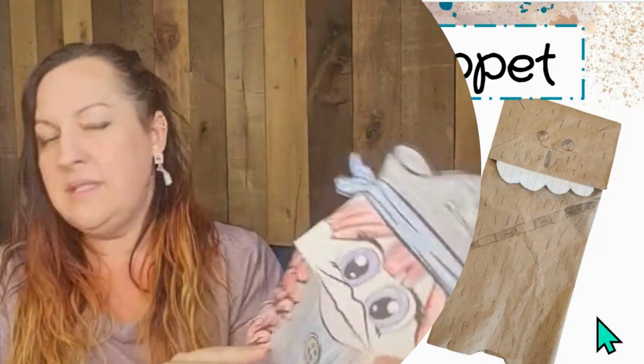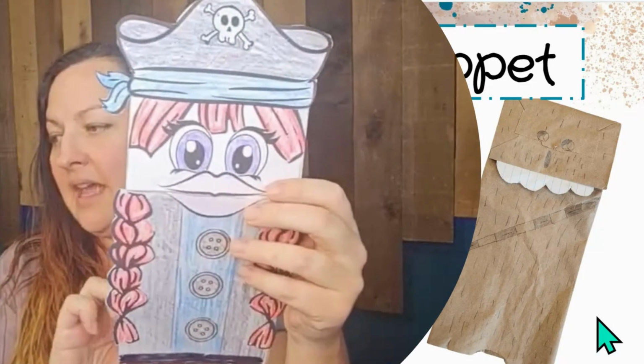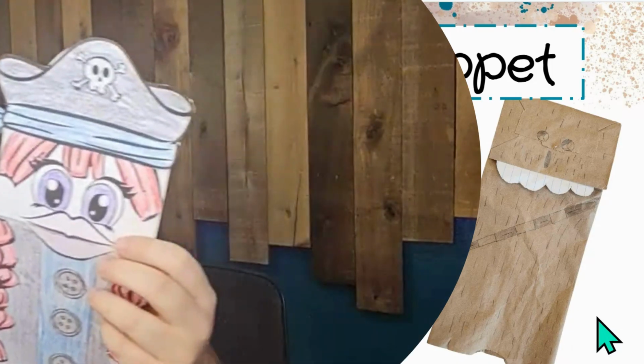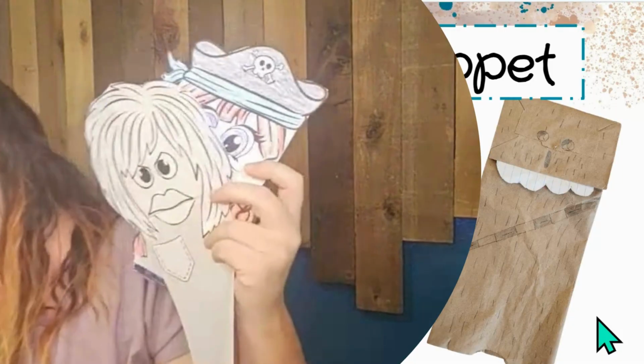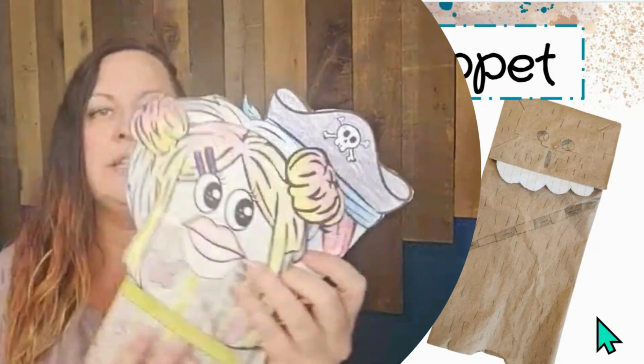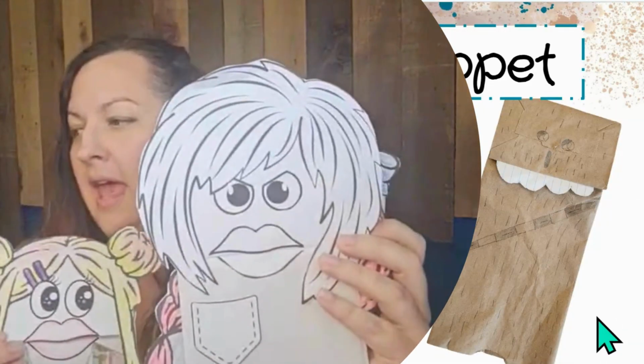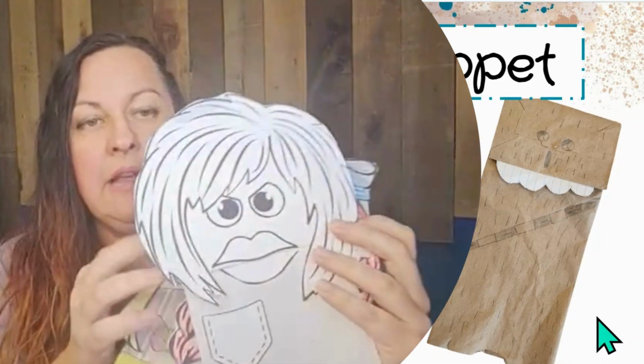It just comes in a kit with all of the eyes together, the lips. I've got mustaches, sunglasses, accessories, a bunch of different types of hair, and they cut out each piece, they glue it on, and then they create their paper bag puppet.